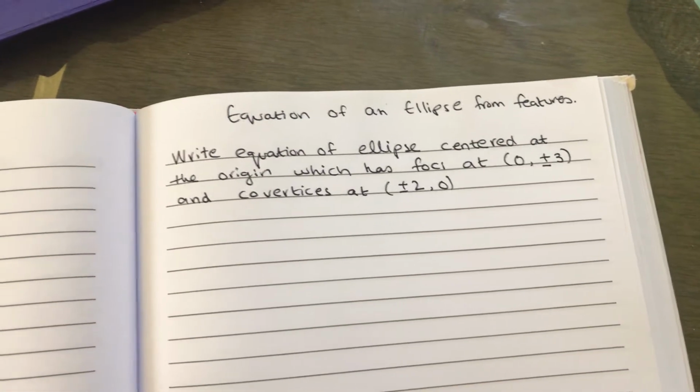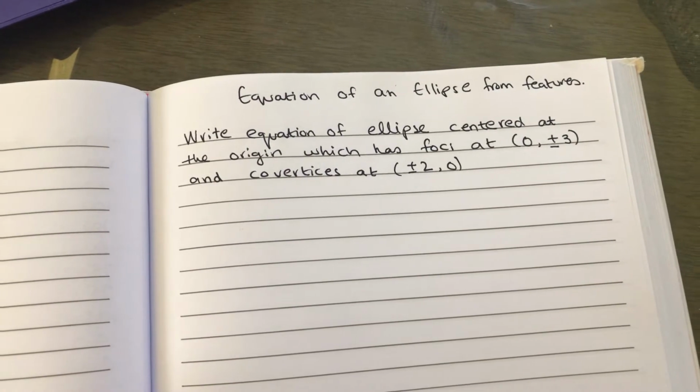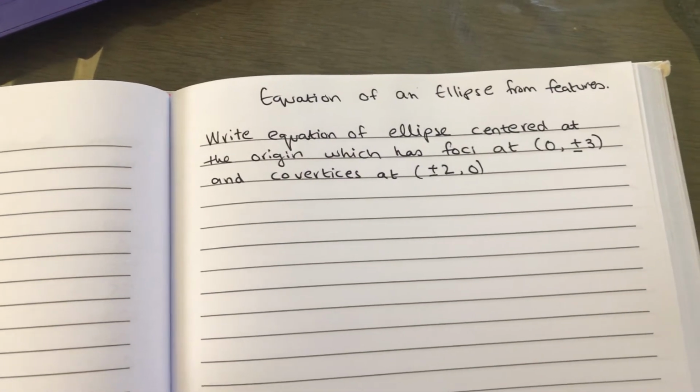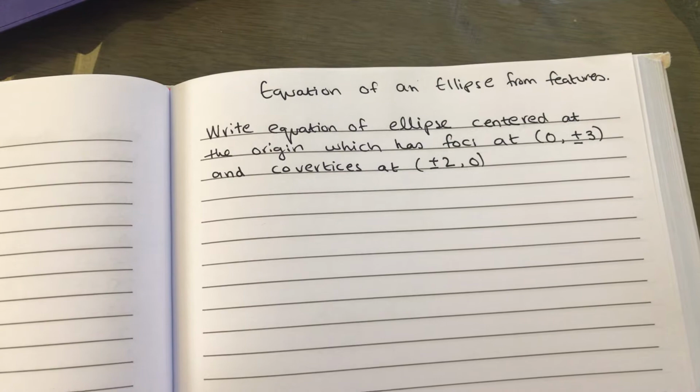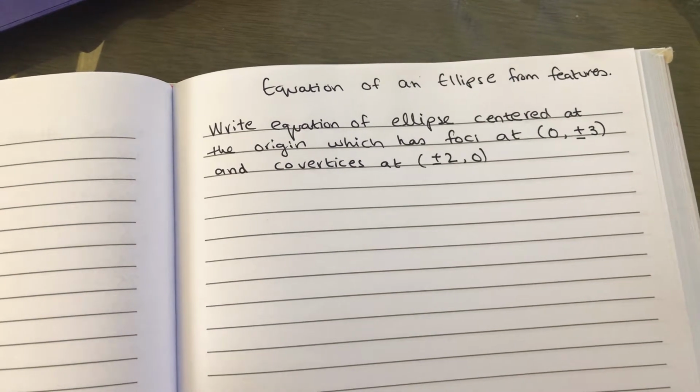Assalamu alaikum. You guys asked, you didn't know how to do equation of an ellipse from features. It was the last exercise on Khan Academy, so I thought I should just do it for you.